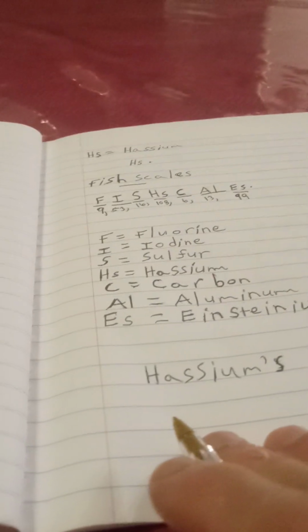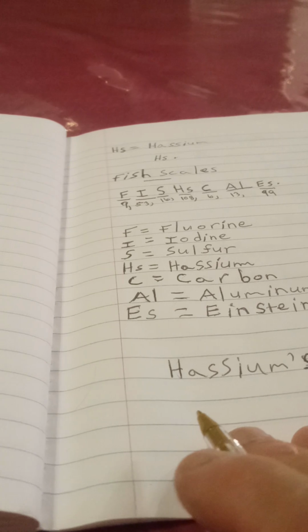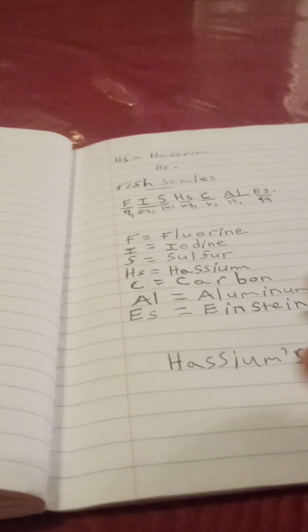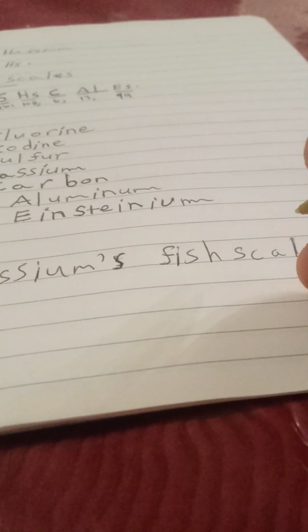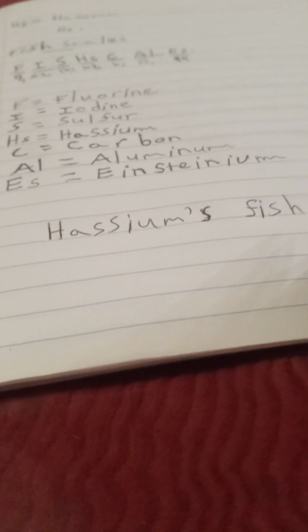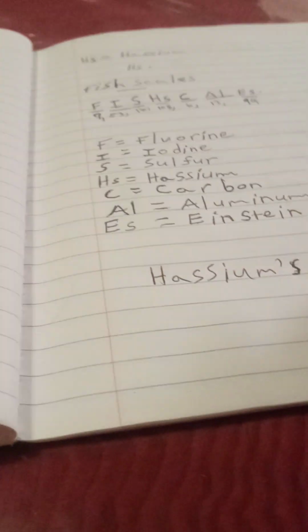It has fish scales. You can use 109 as an address. You can use 109 as the price for the fish scales. You can do that too, but I would rather keep it this way: Hassium's Fish Scales.